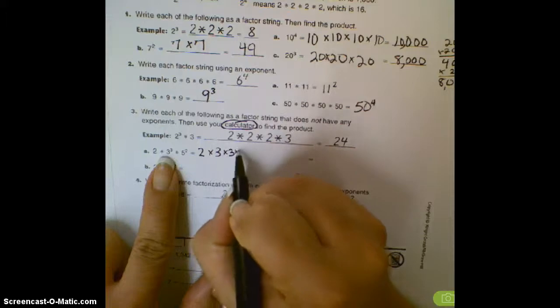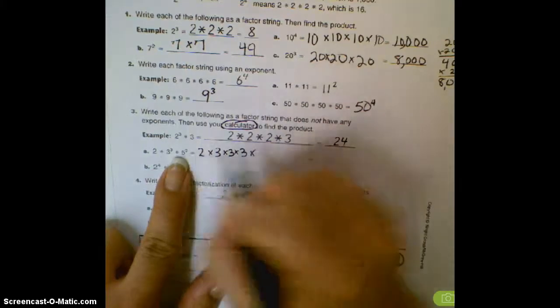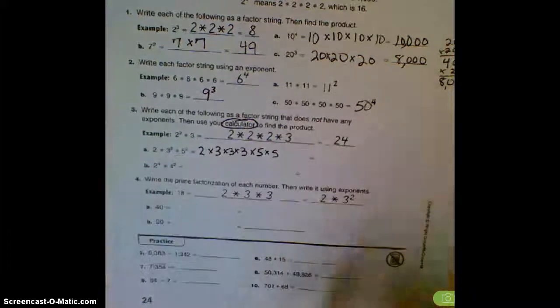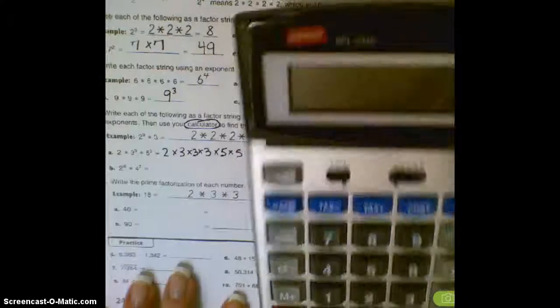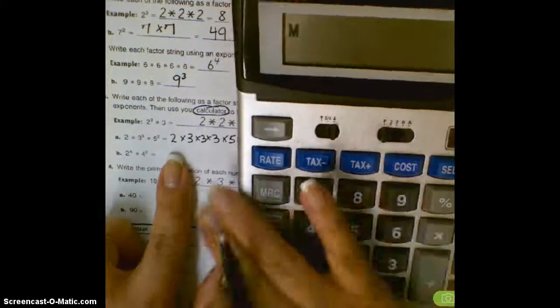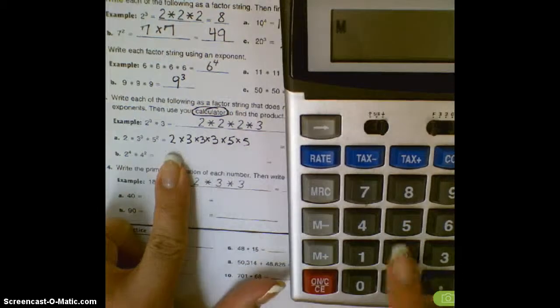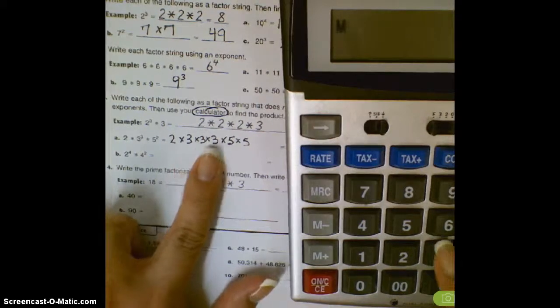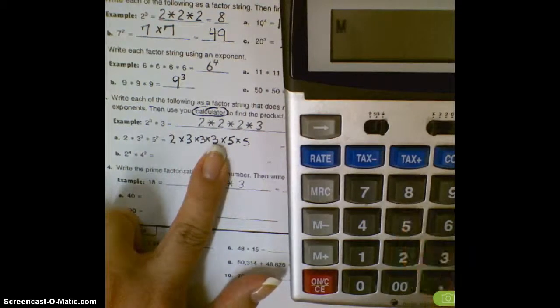So we've got just a plain old 2 times, now we've got to write 3 3's, times 3 times 3 times 3, and we've got 2 5's, times 5 equals, alright, lots of digits to add up on that calculator. We had 2 times 3 times 3 times 3 times 5 times 5.